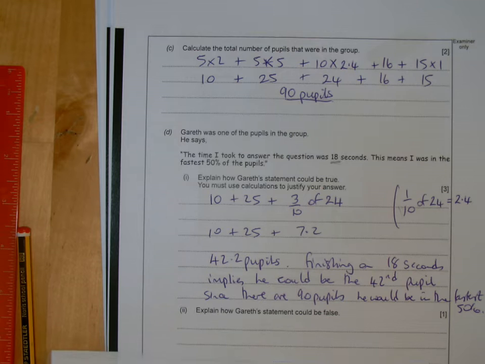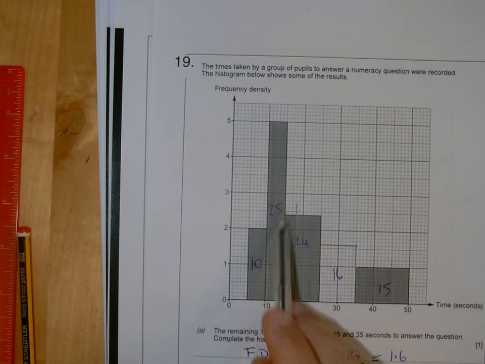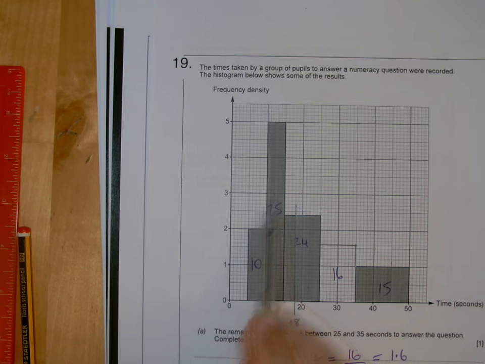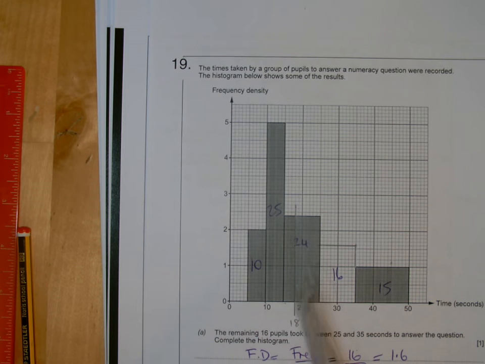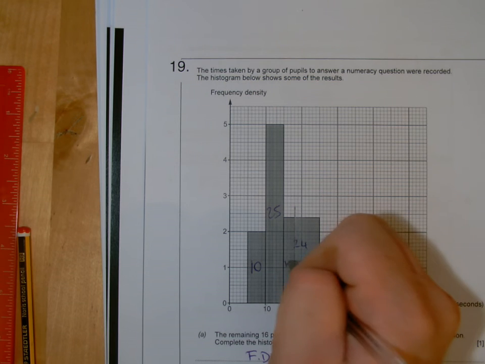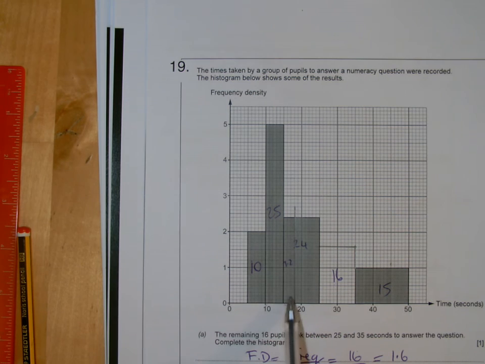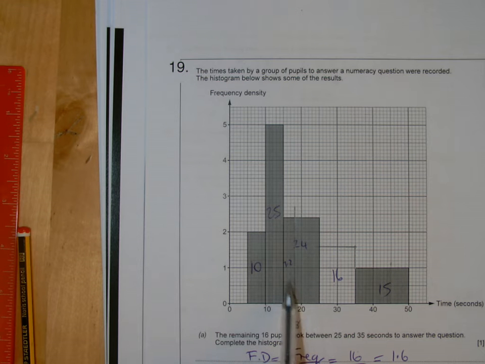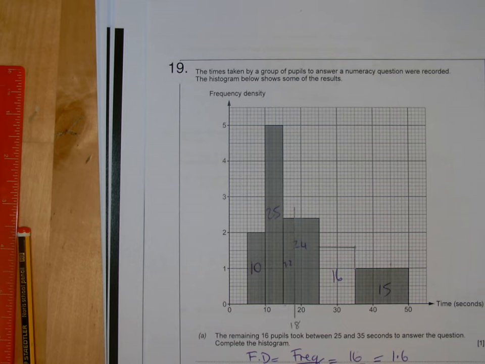Explain how Gareth's statement could be false. Going back to what we discussed before, you've got 35 pupils here. Now, we worked out 7.2 pupils in that section there, but it could be that there are a lot more pupils in this distribution, because we don't know the distribution of pupils in this group. So there could be a lot more pupils between 15 and 18 seconds, which means that on 18 seconds he's actually outside the top 50%.